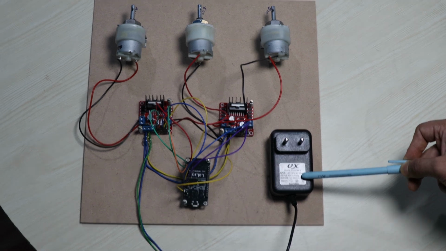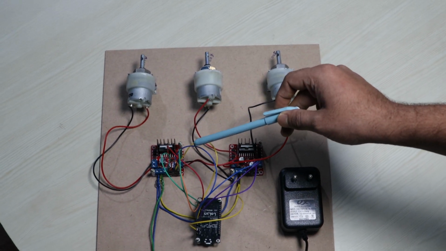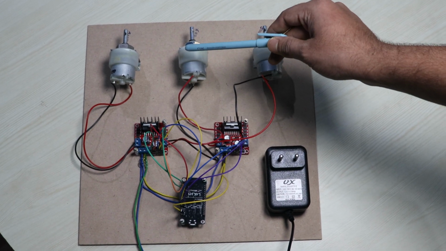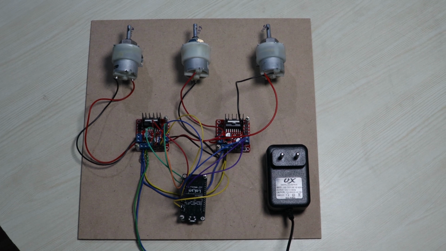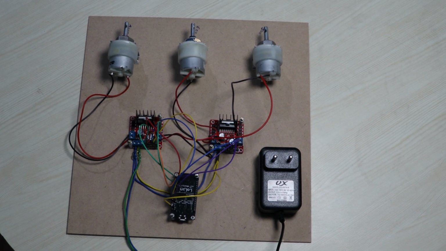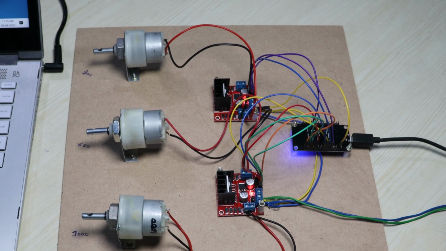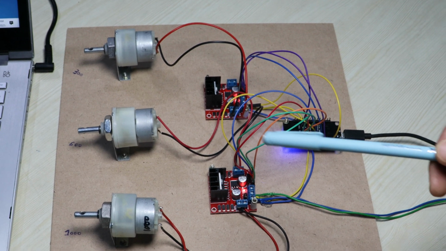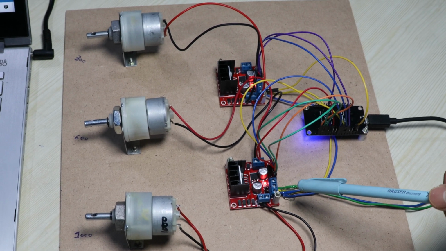This power adapter will provide the 12 volt DC to this motor driver. From this motor driver we are providing to the motors. Now we will see how this software will work. Now we can see how to control from website. Now we can see how practically the system will work. Now we have given the power supply.